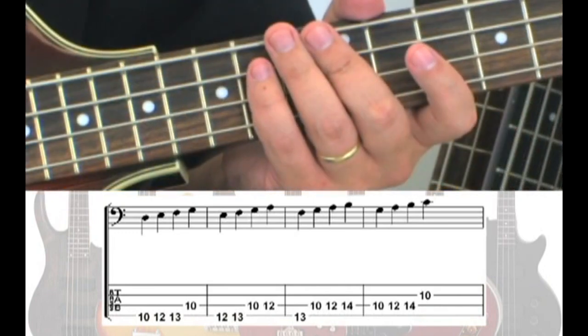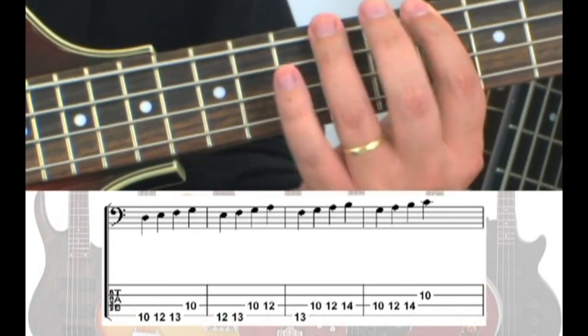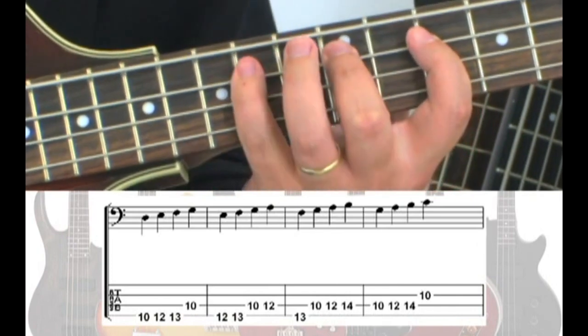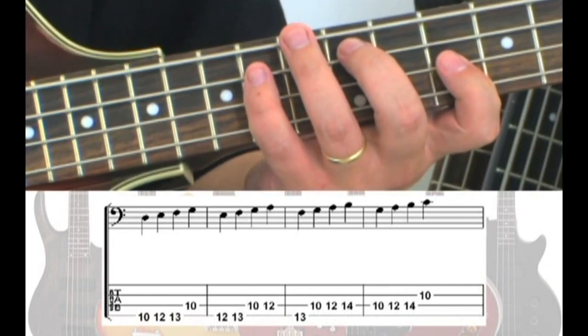Using 1 quarter note followed by 2 eighth notes followed by another quarter note, the count would be 1, 2 and 3, 1, 2 and 3, 1, 2 and 3. Here it is ascending and descending at 130 BPM.